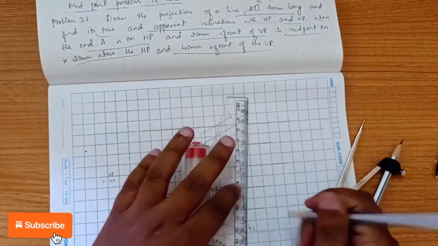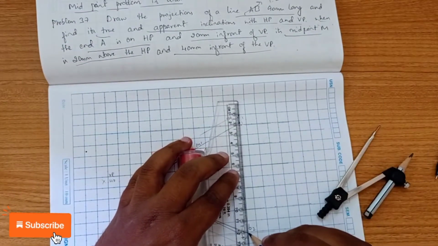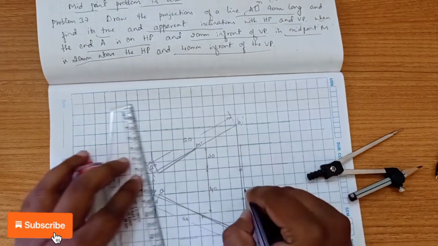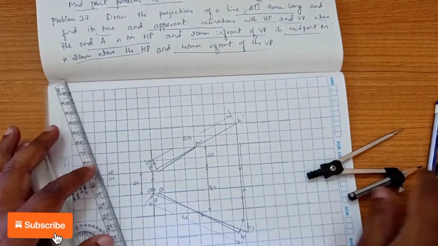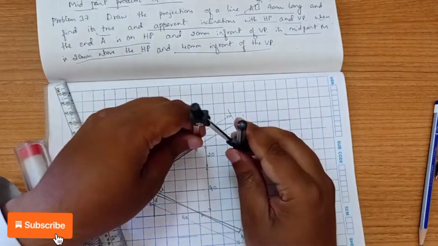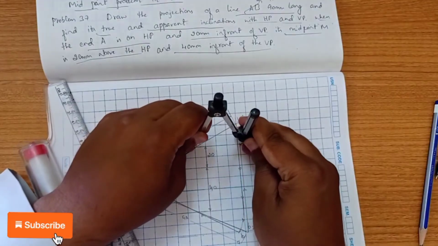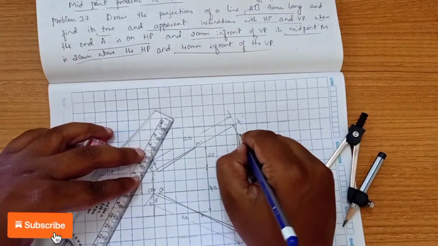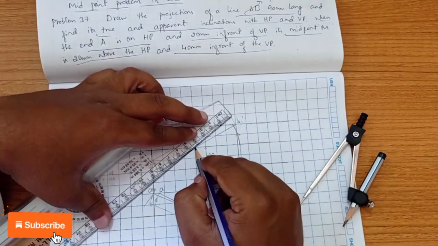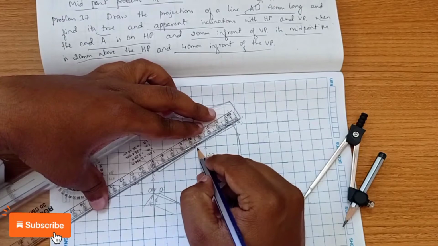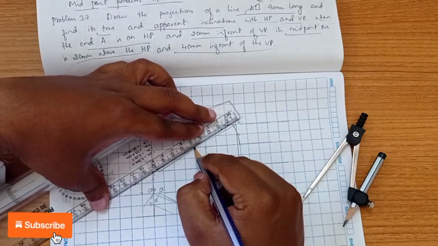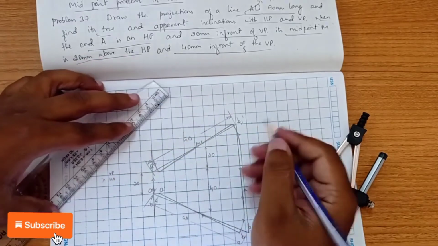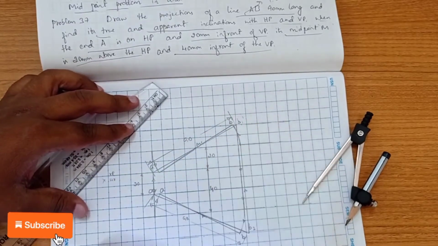Again, extending from this point to the locus of M, measuring this length, you have to cut the arc. So this is the direction in which it is cut. Now from here to here, we have to join. Okay, so this is V dash.